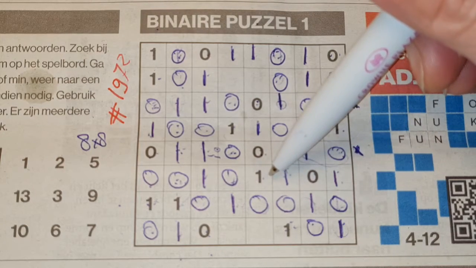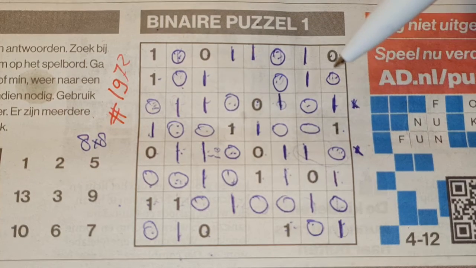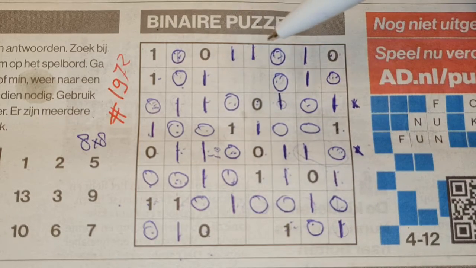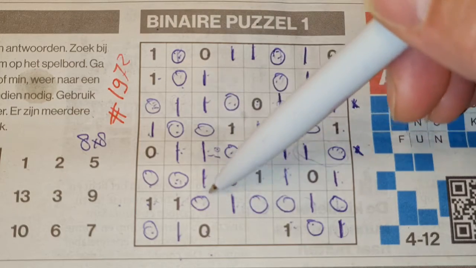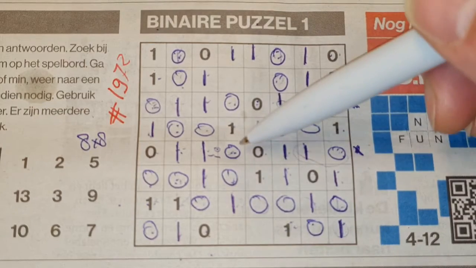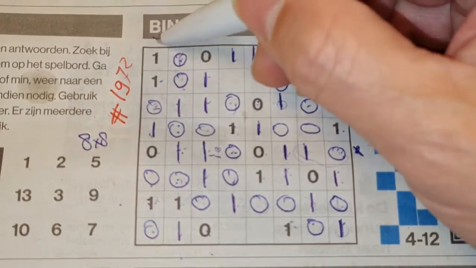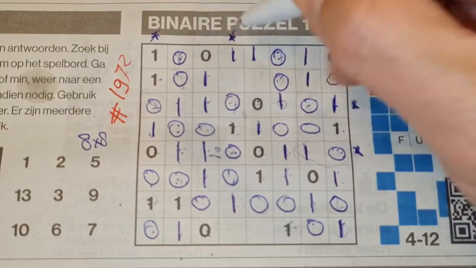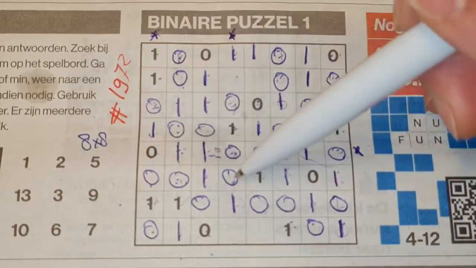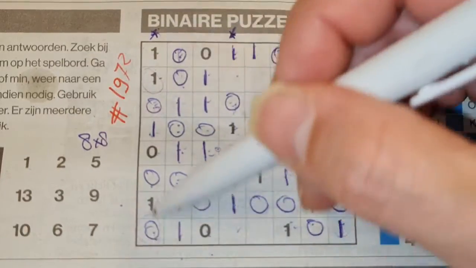Do we have a 101? No. 101, almost the same. Do we have here? No, I need to compare the columns, I believe. Yeah. First column and the fourth column. 1 1 empty box, 0 0 1 1 0 0, 0 0 1 1 empty box. So we need to switch these two digits.